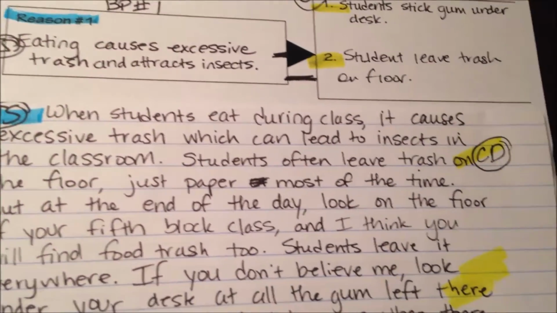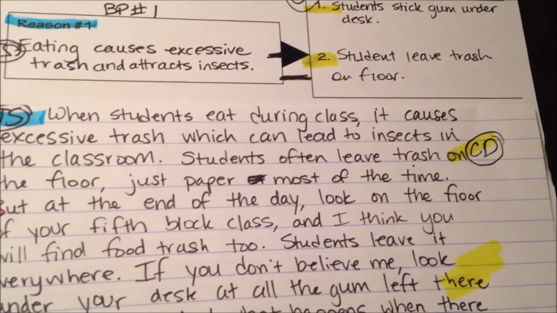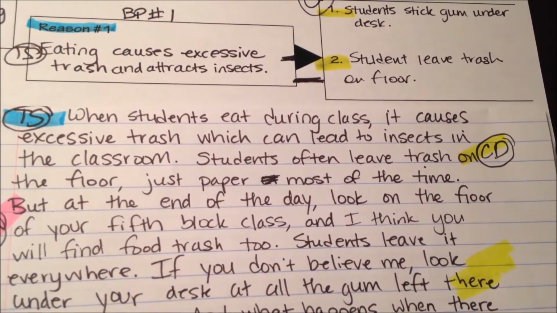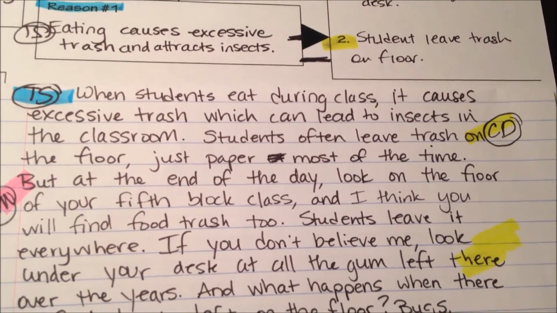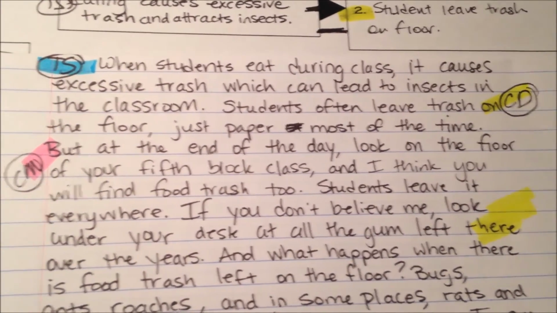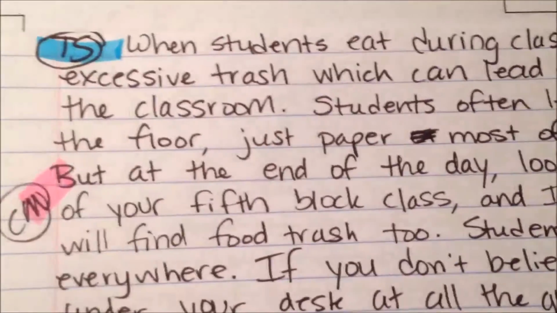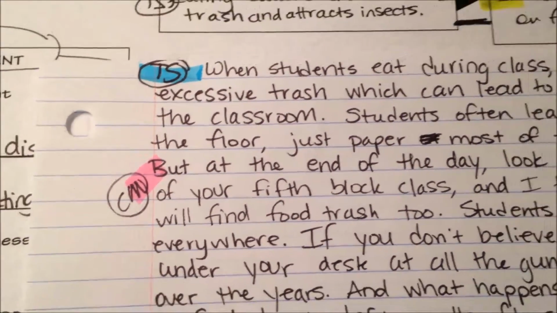And then my next sentence, which I made yellow and I put a CD over here, says students often leave trash on the floor. Then I went on a little bit farther and I said, just paper most of the time, but at the end of the day, look on the floor of your 5th block class and I think you will find food trash too. Notice I highlighted that in pink and I called it my commentary, CM.